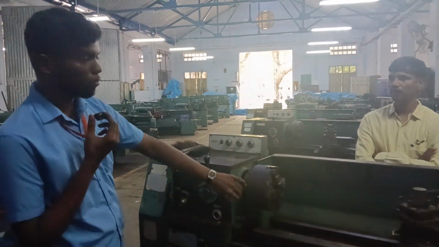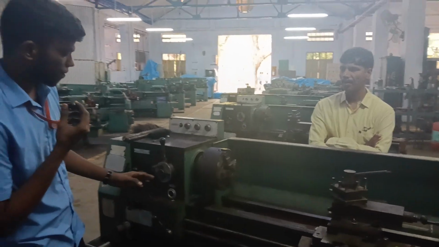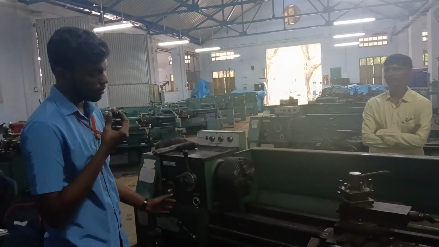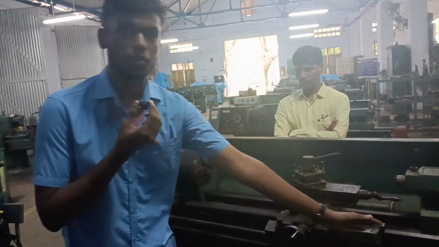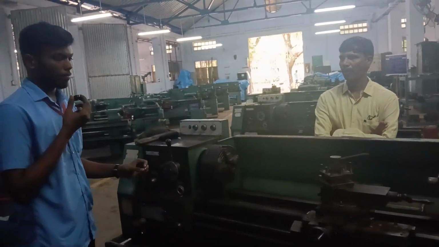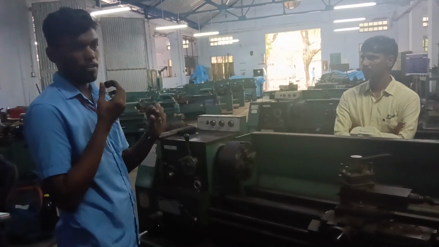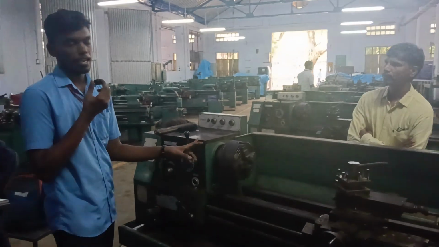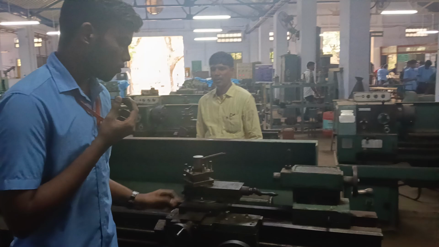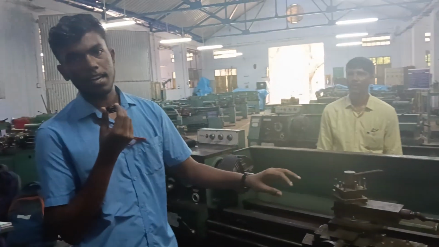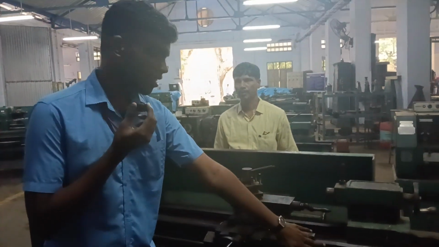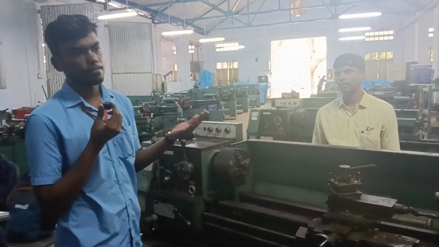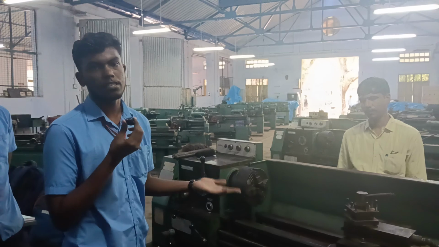If the lever moves upward, the lead screw rotates in a clockwise direction, which means the carriage will move from left to right. Otherwise, if the second gear, the small gear in the stud gear, meshes with the headstock gear, the lead screw will rotate in the anti-clockwise direction, which means the carriage will move from right to left. This mechanism is used in thread cutting and automatic machining operations.